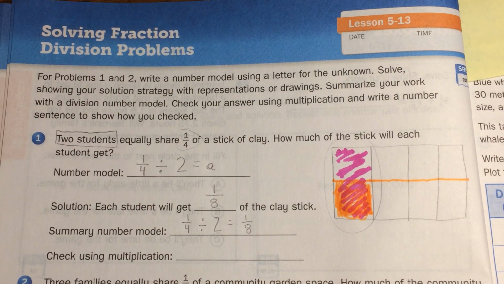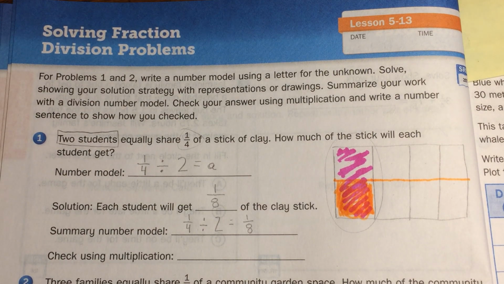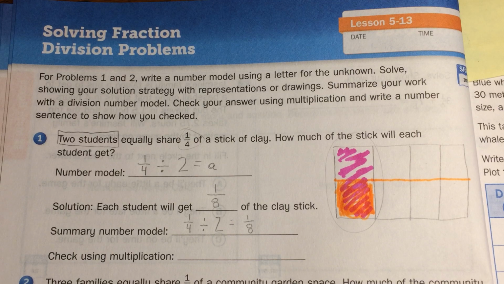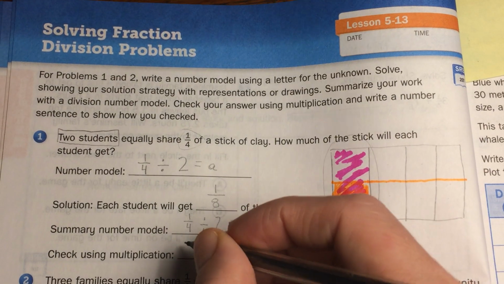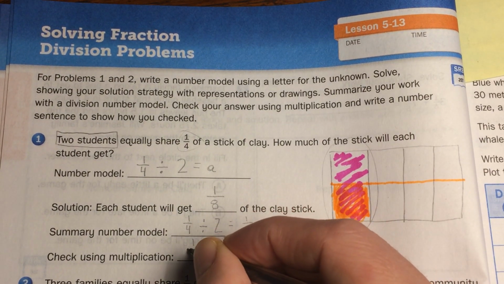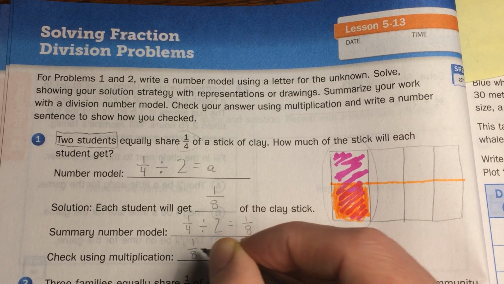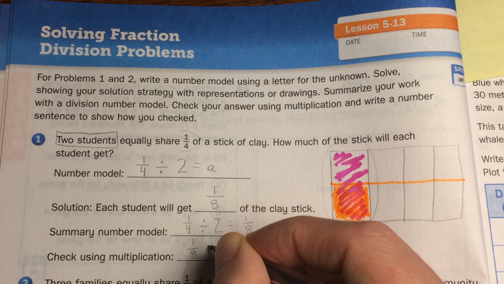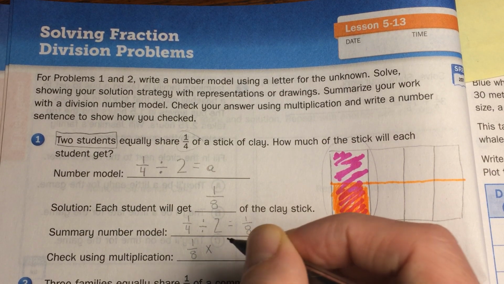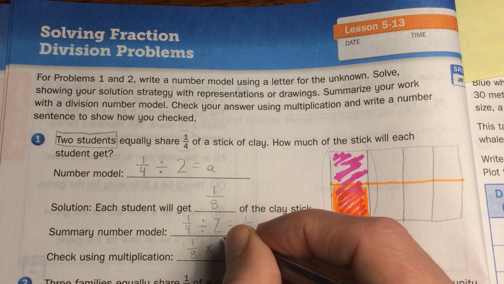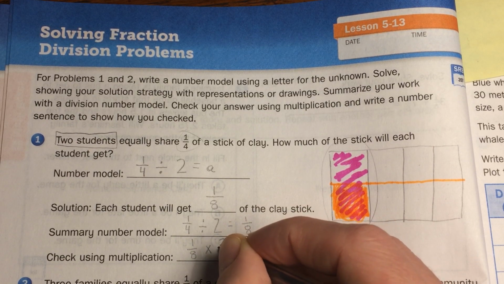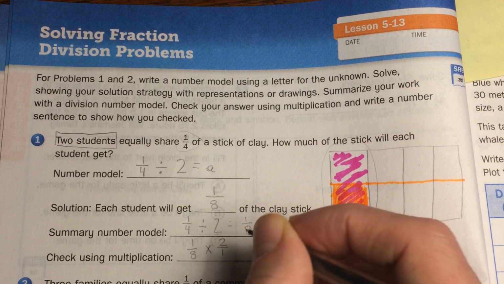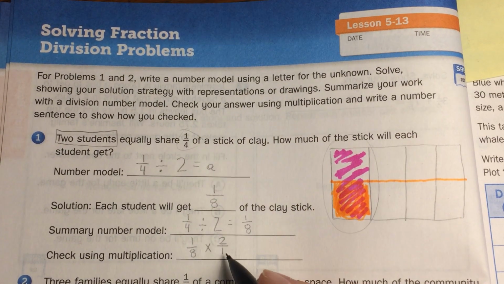Okay, so our last thing we need to do is check our work. In order to do that, just like you can with any multiplication problem, we're going to take our answer, which is 1/8, and multiply it by 2. Since we've been talking about multiplying fractions by fractions, I'm going to turn 2 into a fraction. The fraction form of 2 is 2/1. You can do that with any whole number. If you want to turn any whole number into a fraction, just put it over 1.